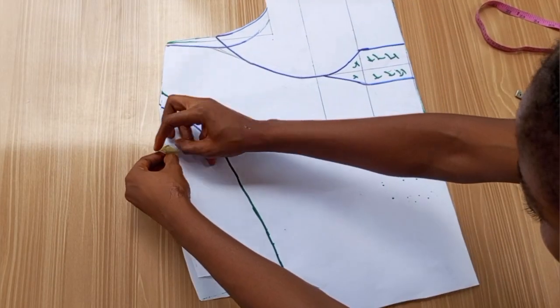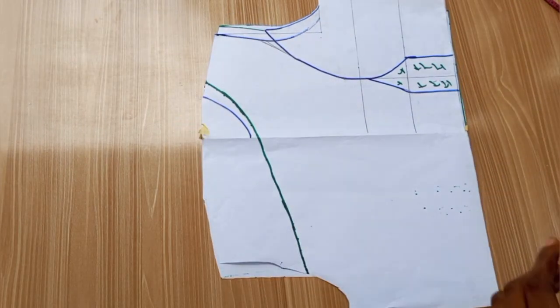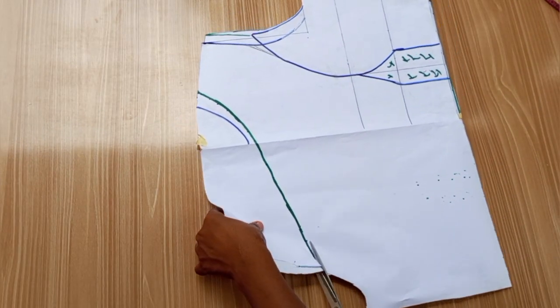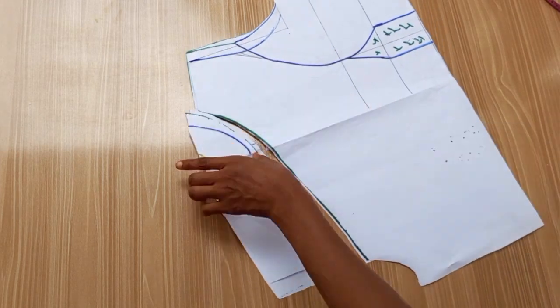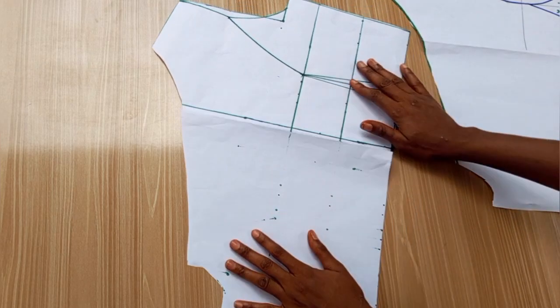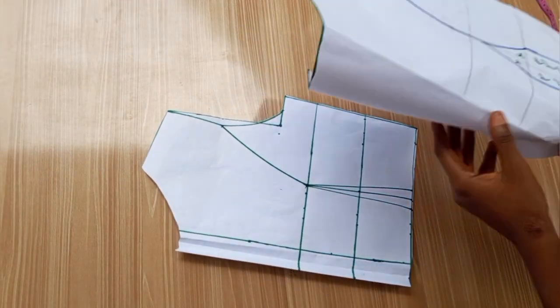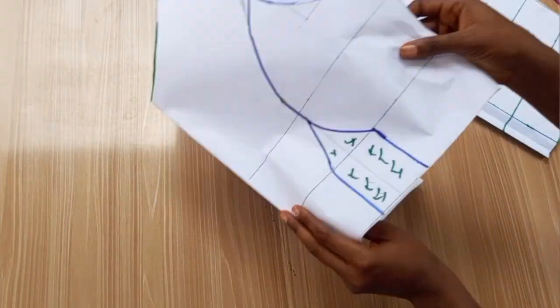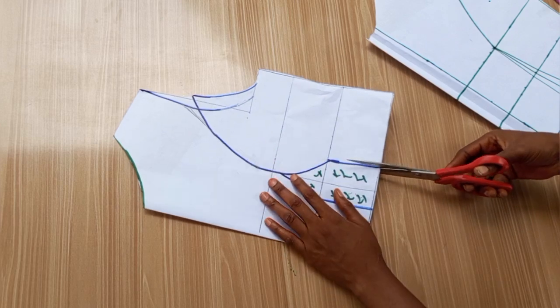I'll use my tape to hold the 2 pattern papers together so that it doesn't move while we cut. So I'll go ahead and cut along this line. I'll take this one up and then we'll go ahead and cut the rest of the pattern paper. Make sure you pay attention to how I'm going to cut mine so you don't cut yours wrongly.